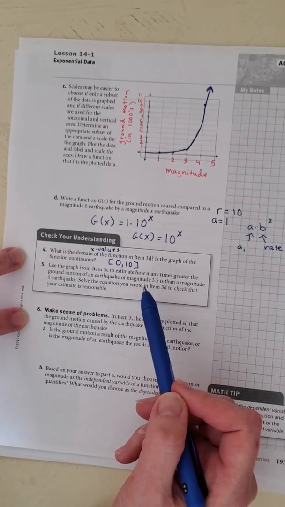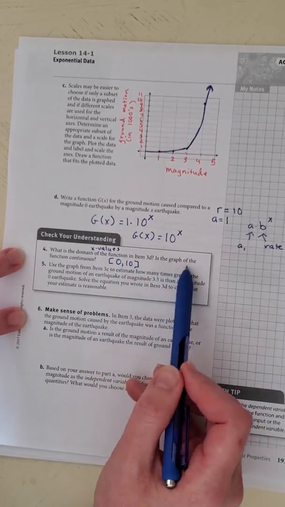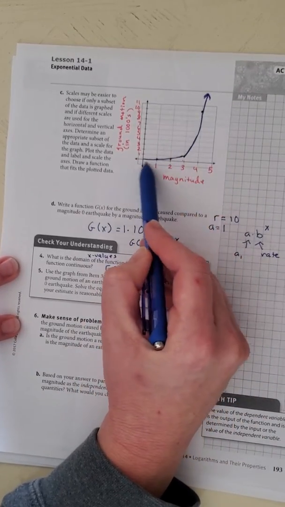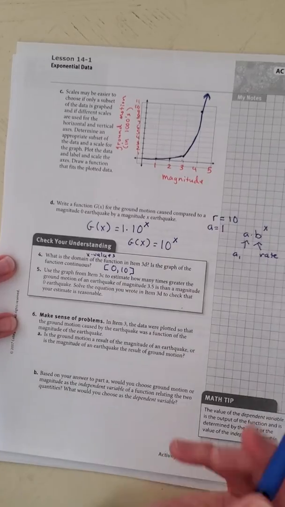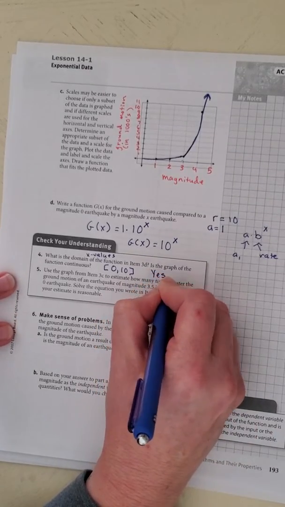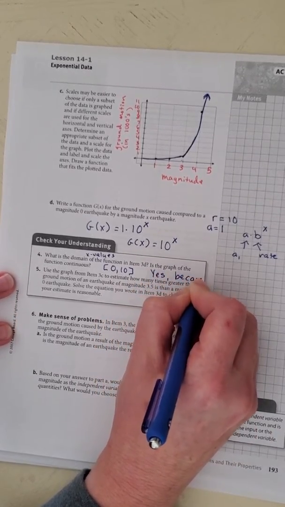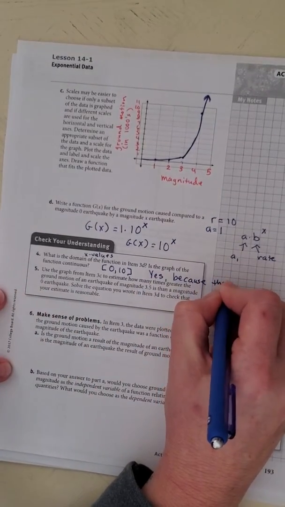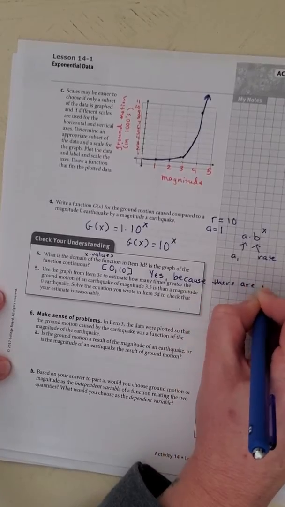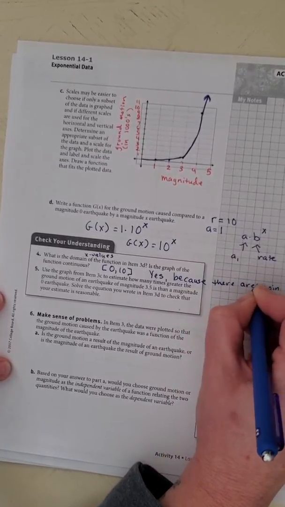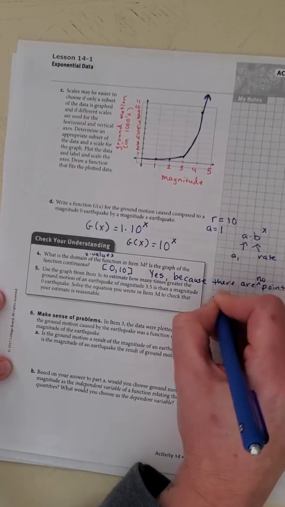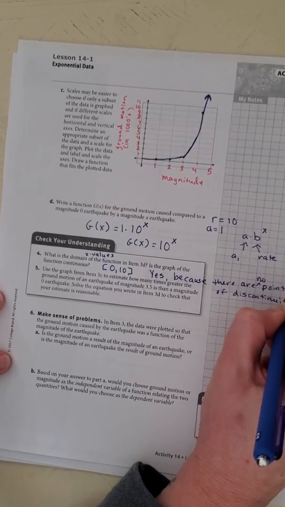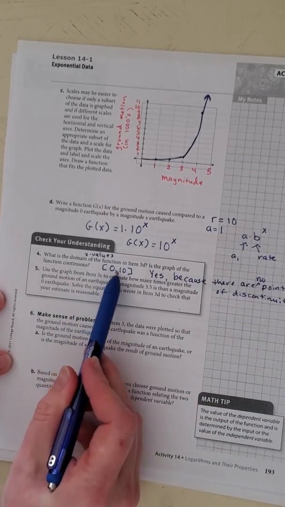And then it says, is the function continuous? So continuous means that there's no gaps or holes, right? Or asymptotes of the graph. Yes, it's continuous. And the reason is that there are no points of discontinuity. There are no points of discontinuity between this domain.